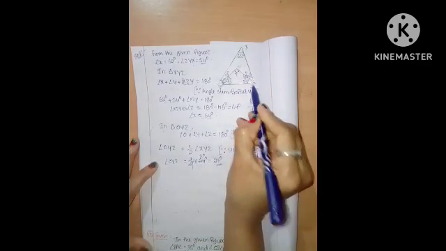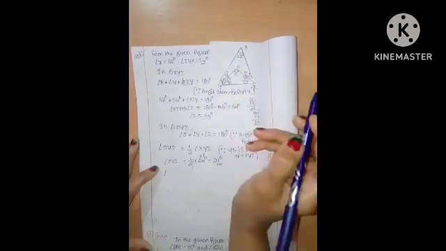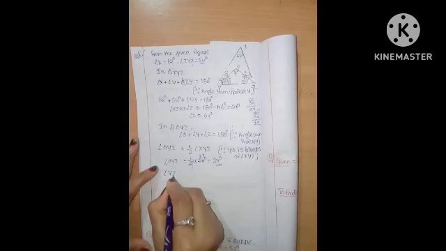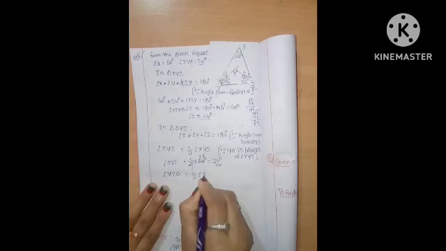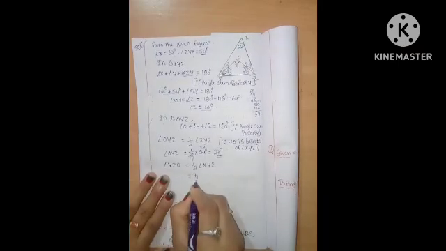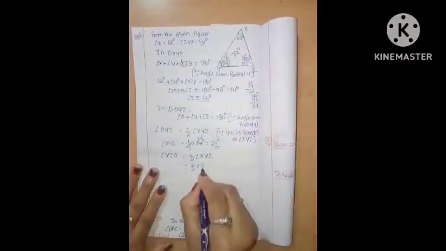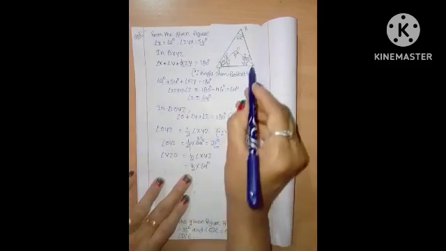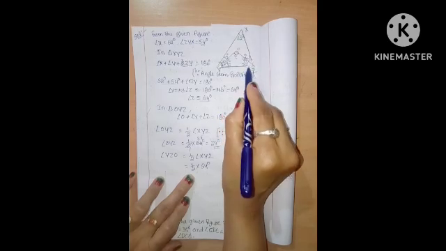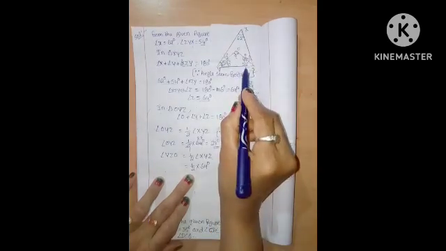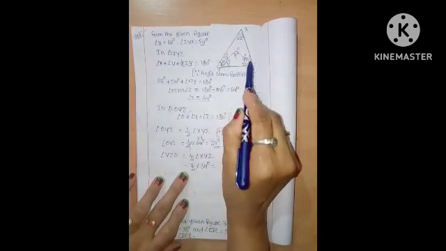And next, another one is YZO. YZO is equal to half of angle XYZ, half into Z. The total angle is 64 degrees by 2.